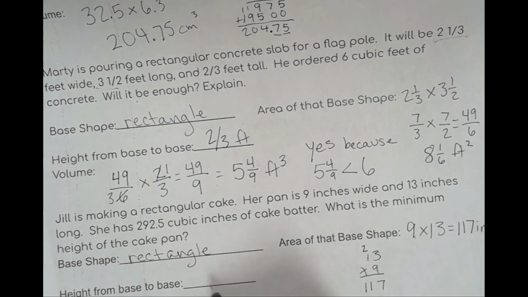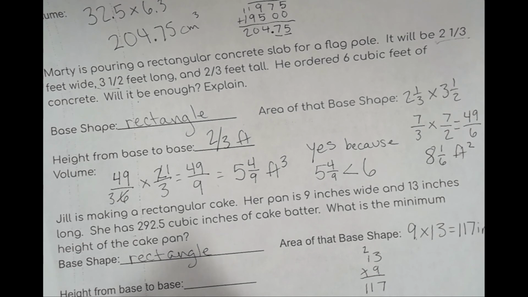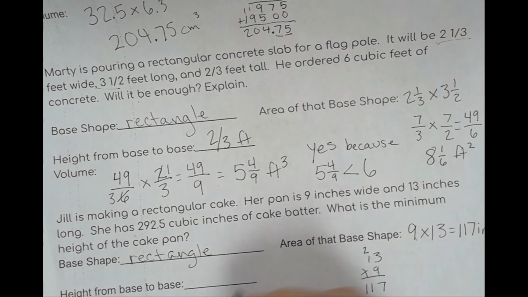So we're trying to find the height from base to base. We don't know it, but we do know that she has this many cubic inches of cake batter. So in order to fit her cake, we know the volume is 292.5. And we know to find the volume, we take the area of the base shape, which we know is 117, and we times it by the height from base to base. Problem is, we don't know that height right now. Oh, you can't even see what I'm doing. I'm sorry.